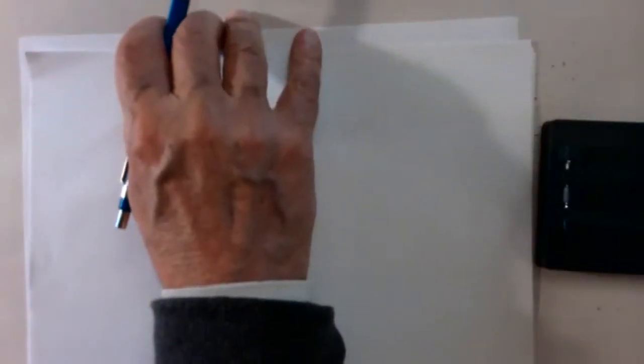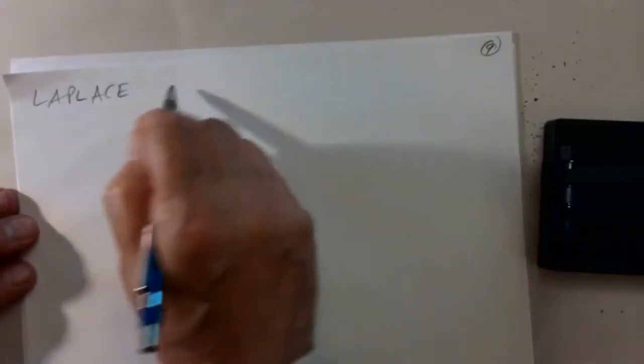I'll do some more of these problems next week because there still are quite a few more to do. But I want to introduce the Laplace transform.